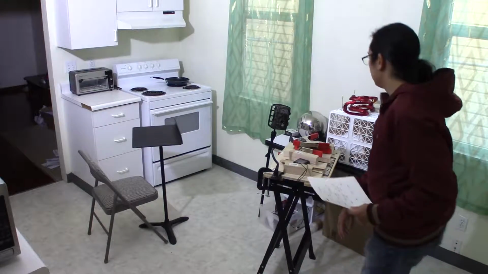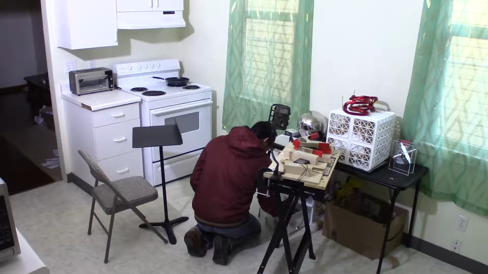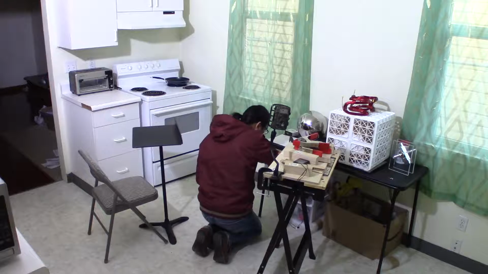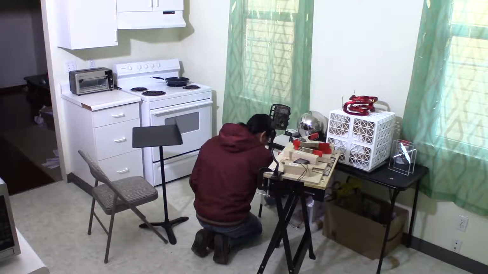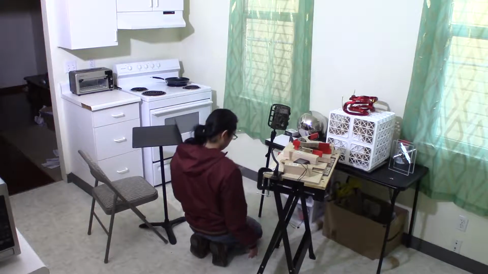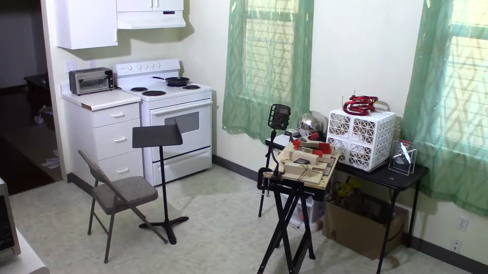Oh, that's good. Wouldn't be in there. The switches probably. Should have put it there somewhere.